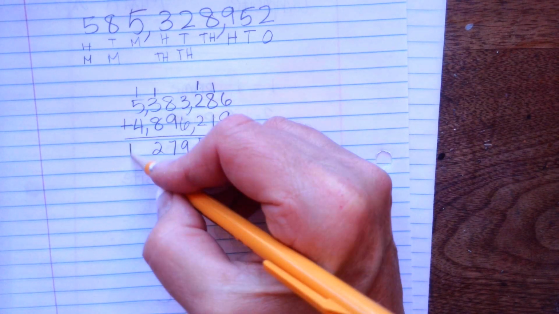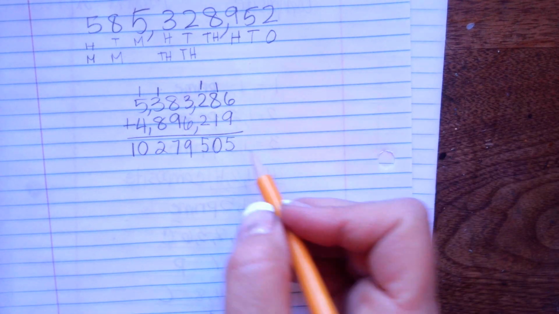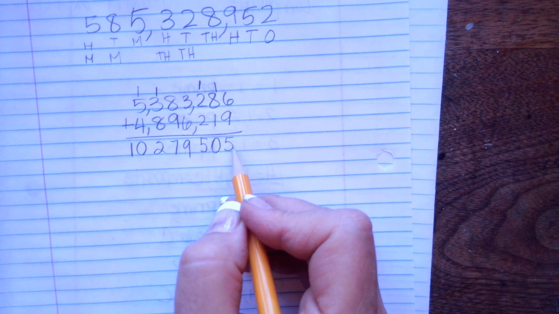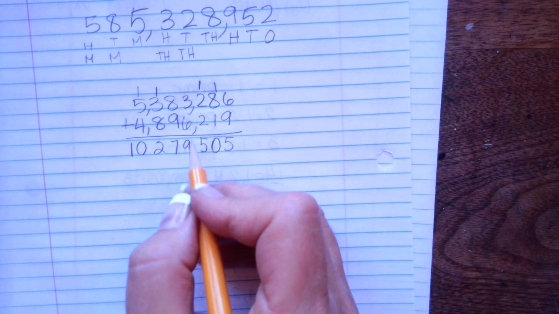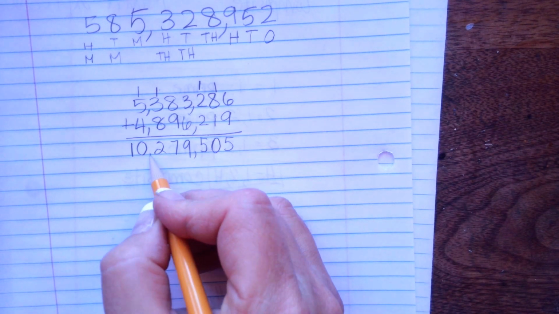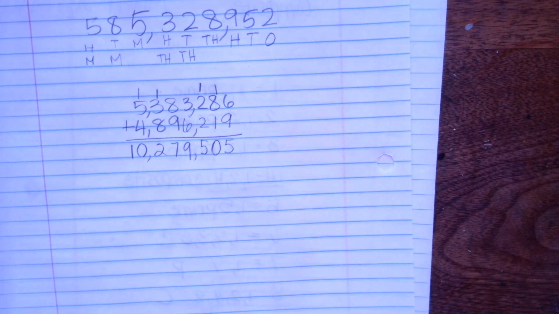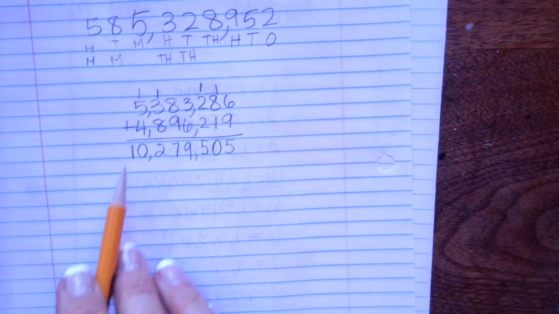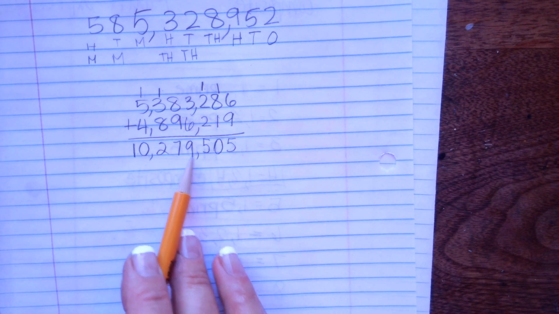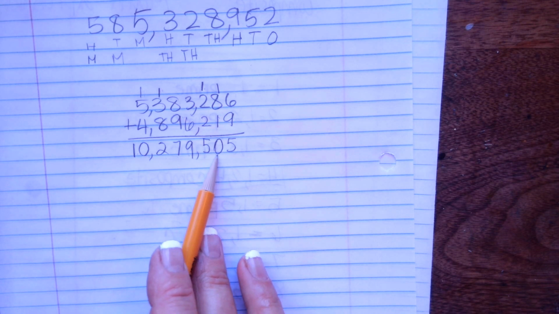1 is 10. Now, we start on the right side, and we count in 3 digits, and we put a comma. Then we count in 3 more digits, and we put a comma. The way we say this number is 10,279,505.